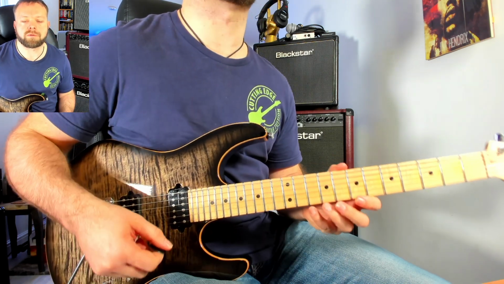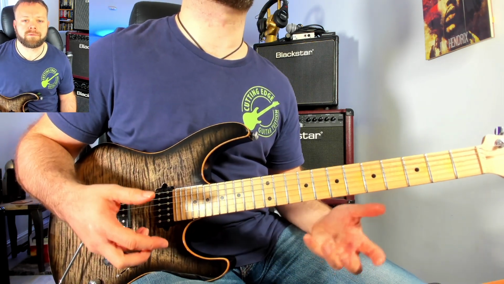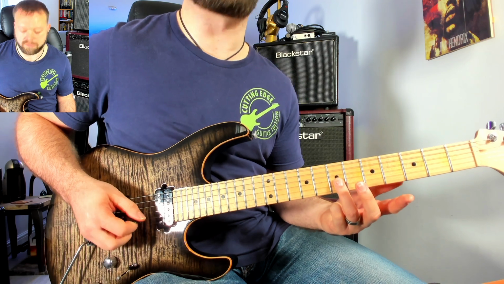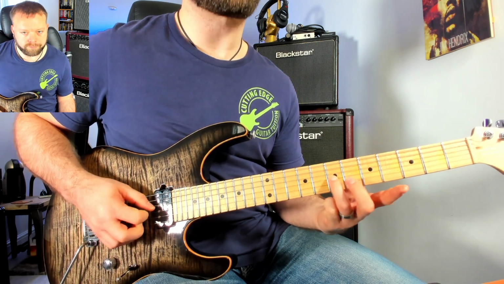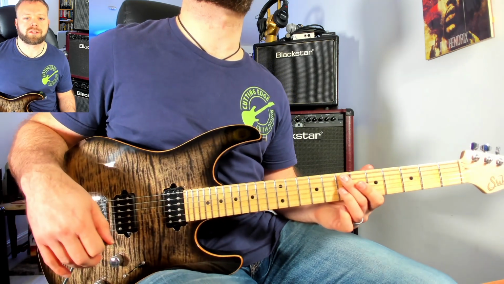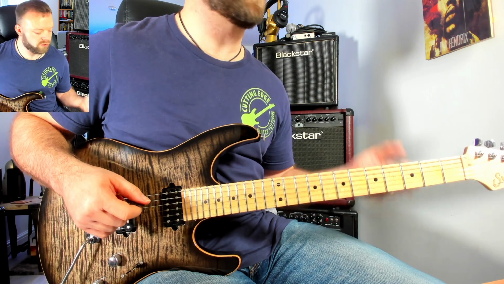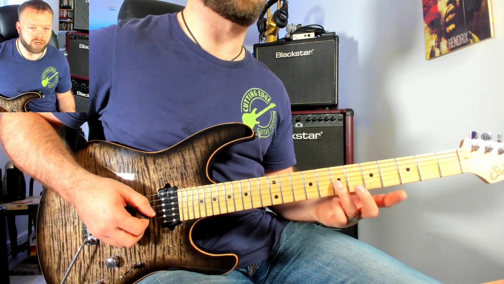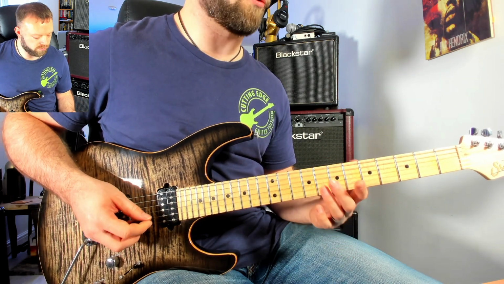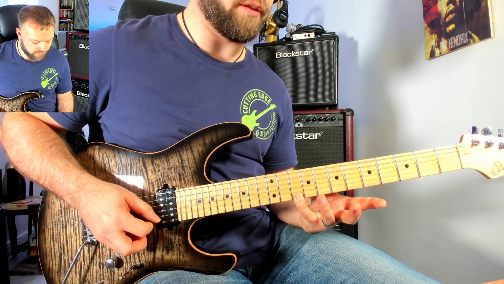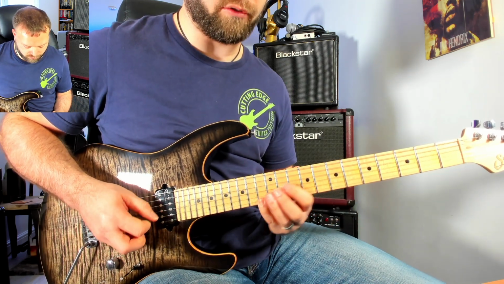Now what I want to do is look at these in their inversions across the fretboard. So I want to start from this root note over here. That is because you can play these triads in inversions over 3 strings on all the different string sets. But if we start today just on the G string there, we'll be able to play these in their 3 inversions across the fretboard like this.